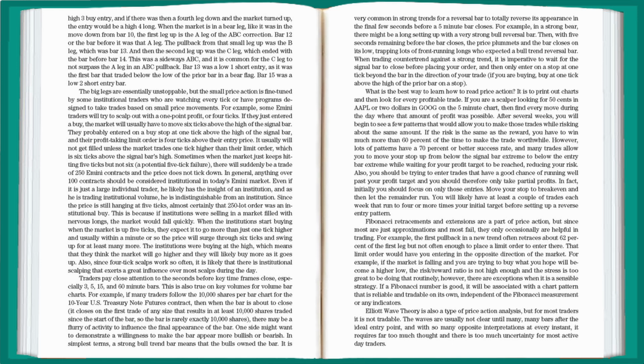Fibonacci retracements and extensions are a part of price action, but since most are just approximations and most fail, they only occasionally are helpful in trading. For example, the first pullback in a new trend often retraces about 62% of the first leg, but not often enough to place a limit order to enter there. That limit order would have you entering in the opposite direction of the market.